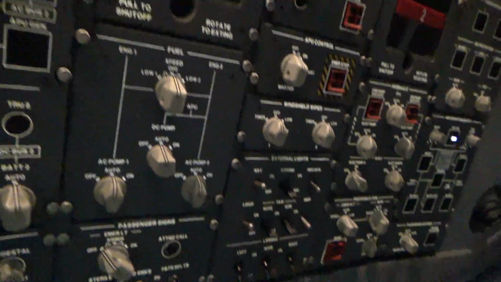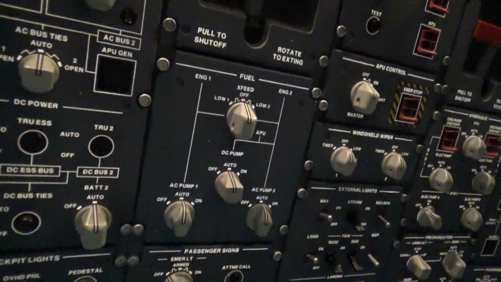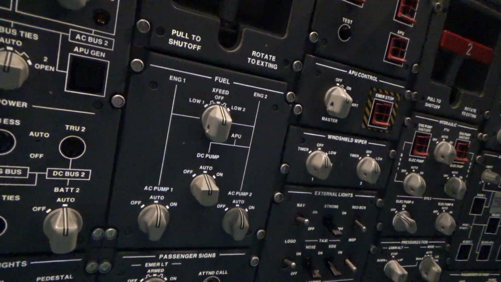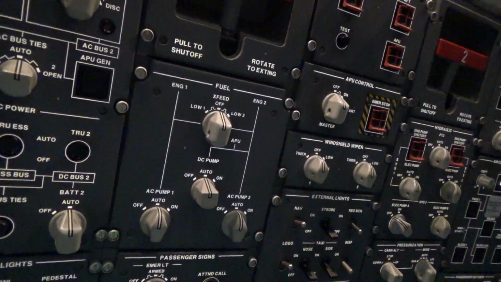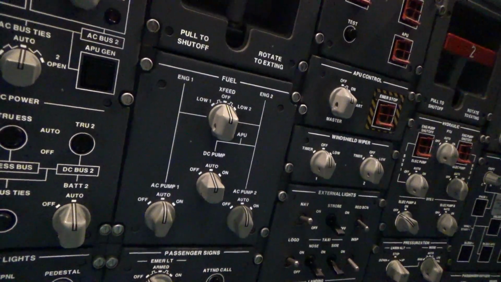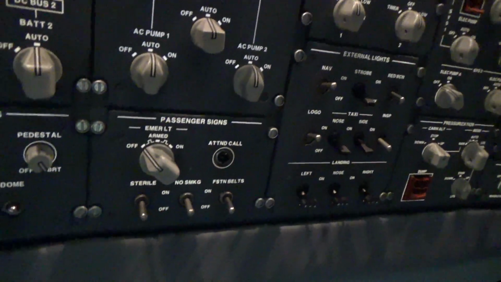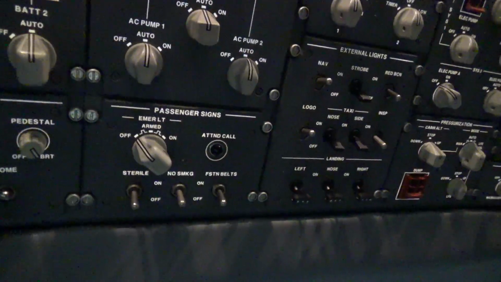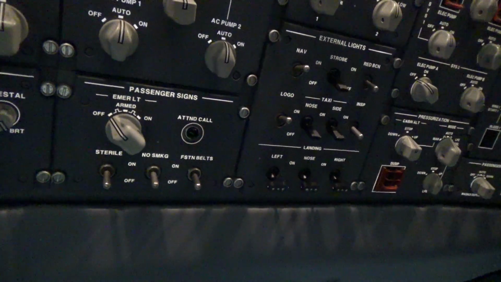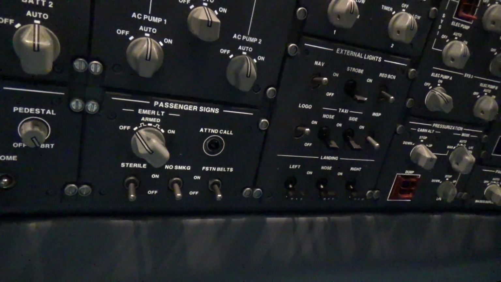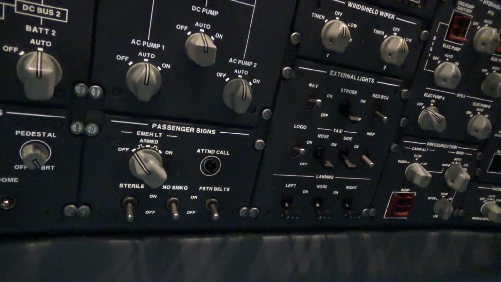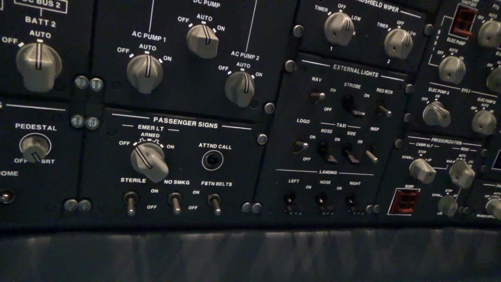Moving up to the right here, this is the fuel panel, where you can regulate different valves and transfer some fuel around, and regulate a little bit about how the engines are getting fed their fuel. Down from there is the passenger signs panel. We've got the no smoking and fasten seatbelt lights, most importantly, and a couple of other emergency functions as part of that panel.